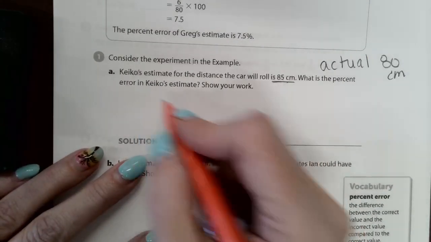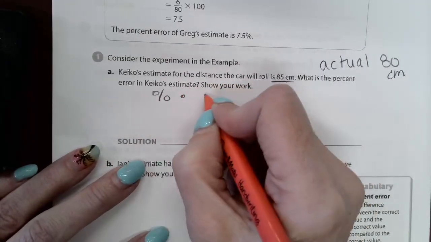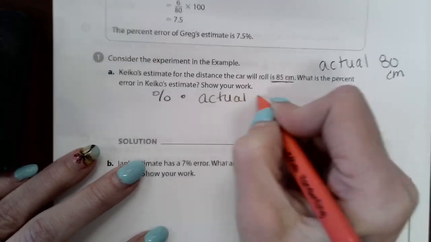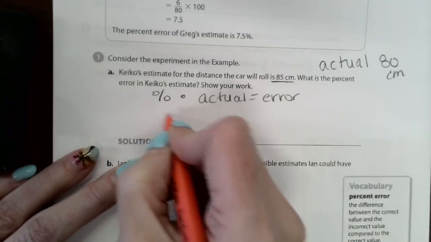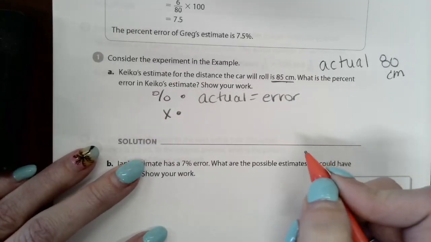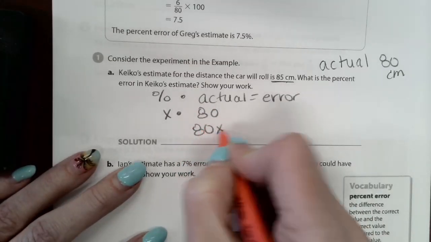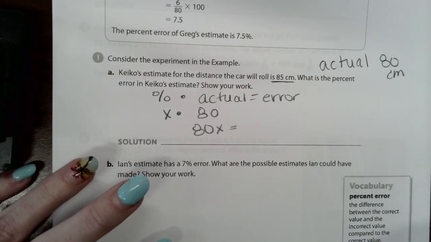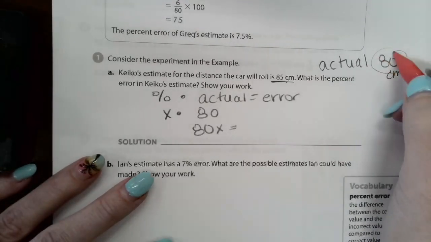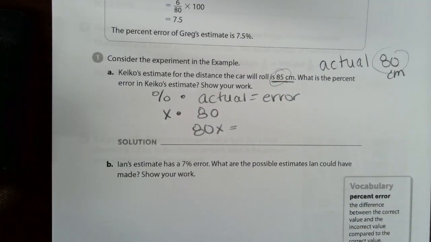All right, welcome back. So I'm looking for percent times the actual equals the error. My percent, I don't know. But I do know my actual is 80. Now I'm going to flip those around because you know me. Now what was the error? The actual was 80 and he estimated it to be 85. So how much error is that?